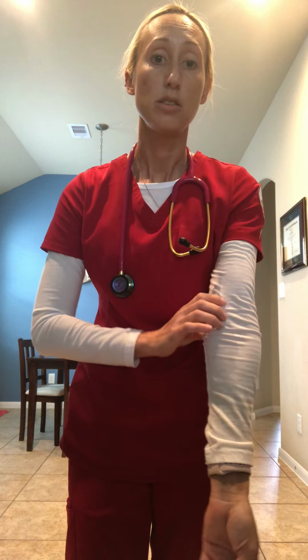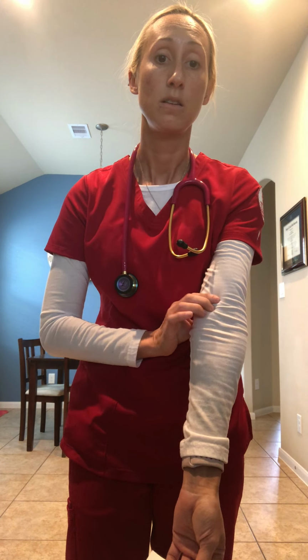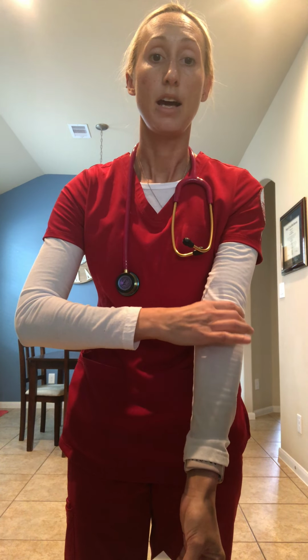We'll go ahead and palpate the elbow for any tenderness, heat, nodules, pain. So here's the olecranon process, the epicondyles of the humerus. Okay, and you do the same thing on the other side. Pain, tenderness, heat, nodules. I don't feel any of that.